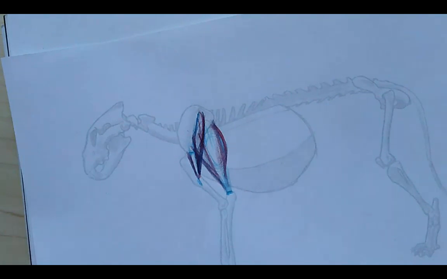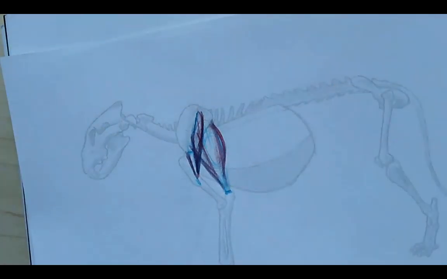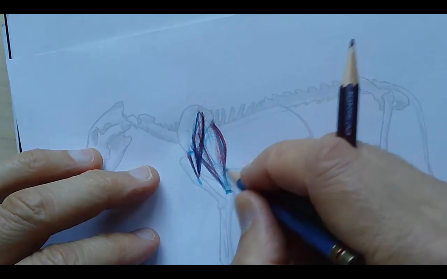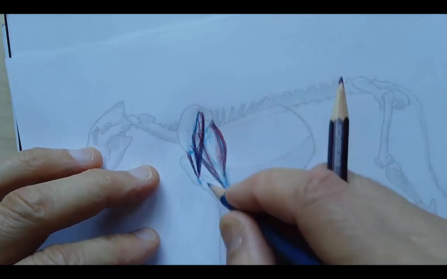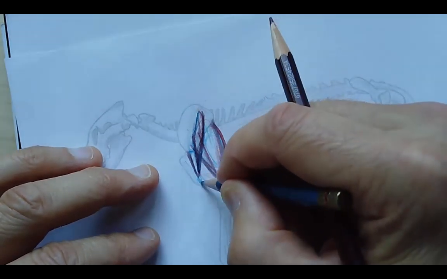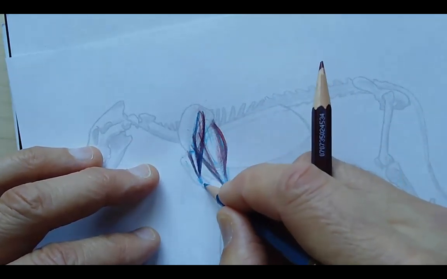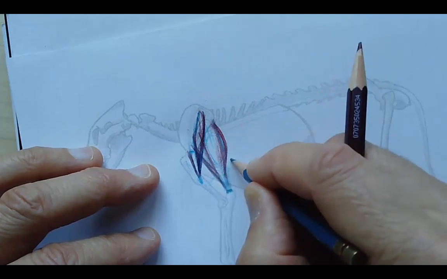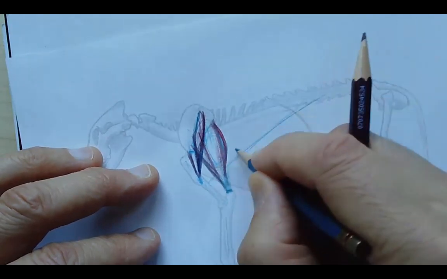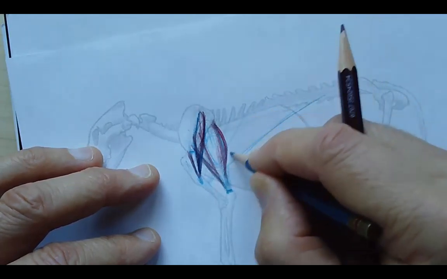I'm going to add a couple other muscles in here to help with moving this forearm. There's a muscle that attaches on the inside of the humerus here. This is the humerus bone, and it tucks underneath the triceps, and it is going to go all the way back here, connecting along the spine there.